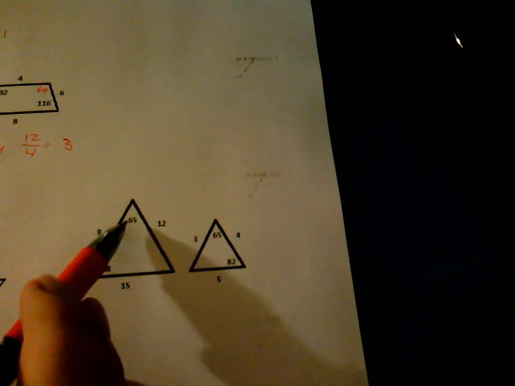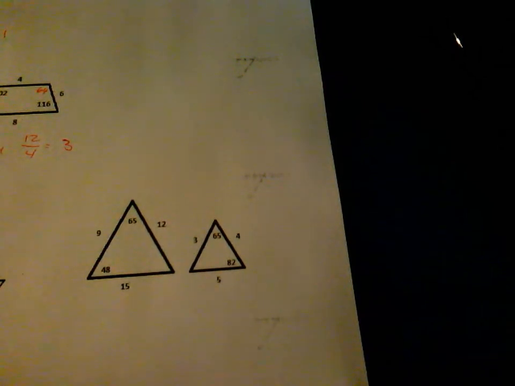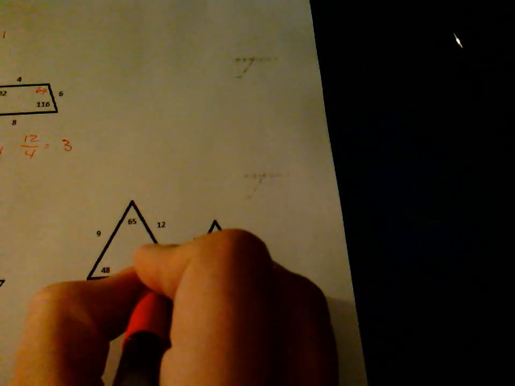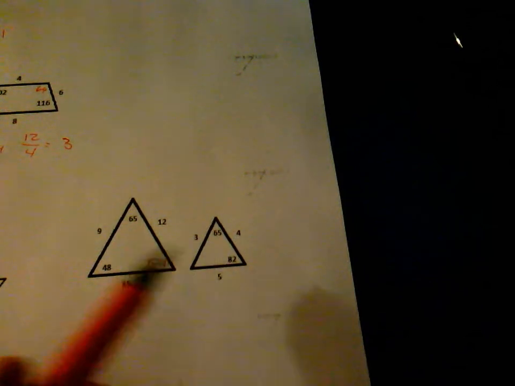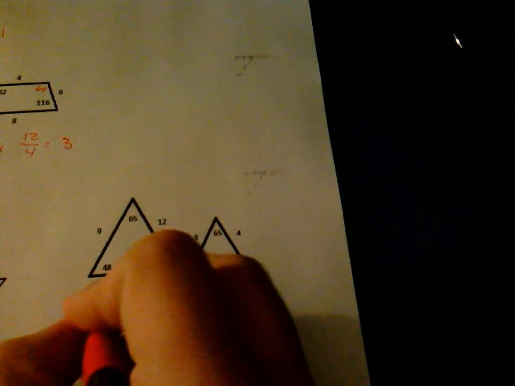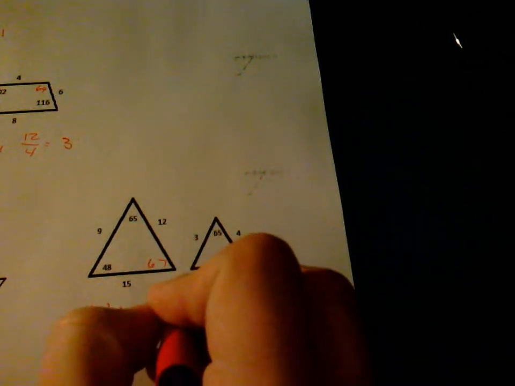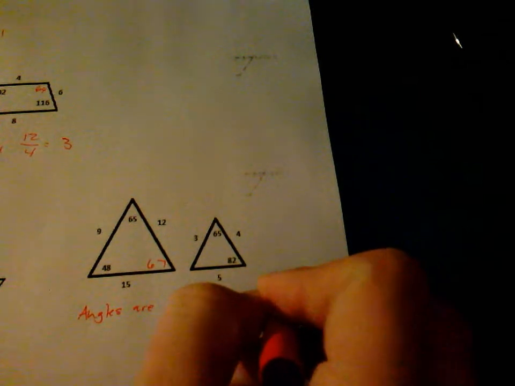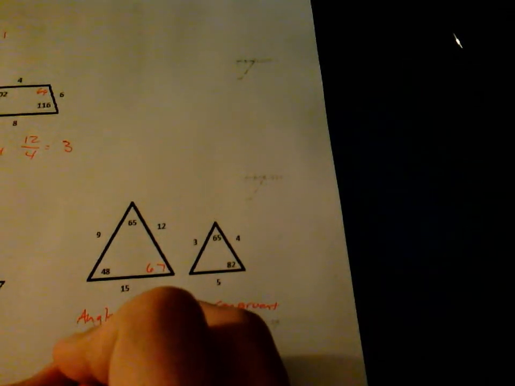48 and 65 makes 113. The last one would be 67. Well, we can already tell that it does not have an 82, so these cannot be similar because the angles are not congruent, so they are not similar.